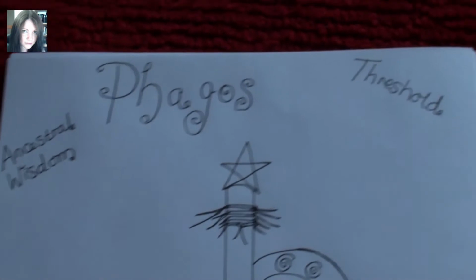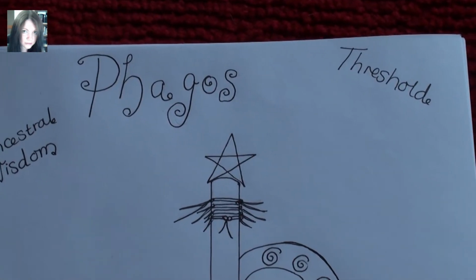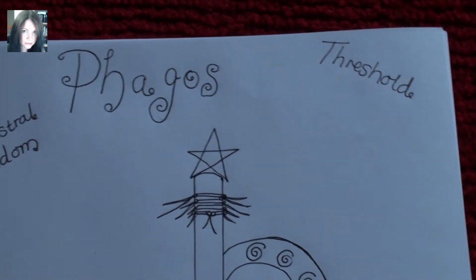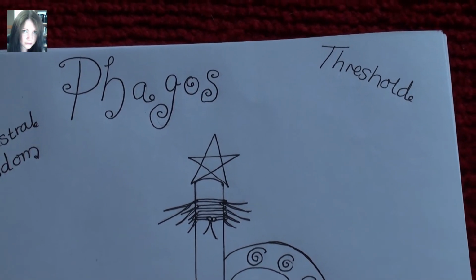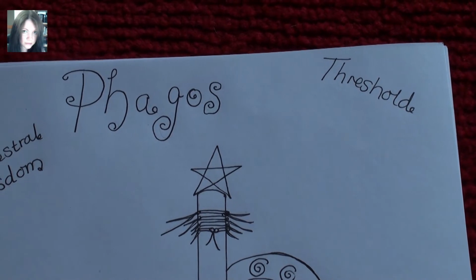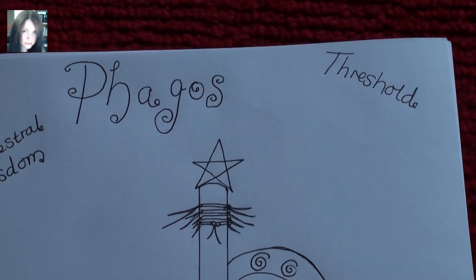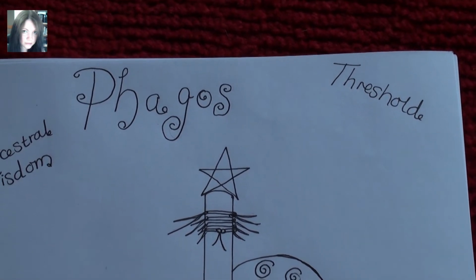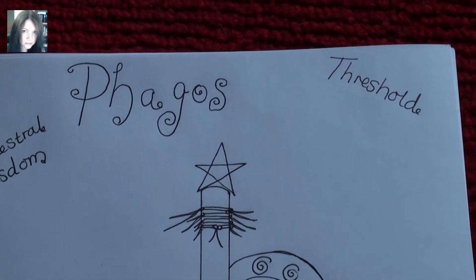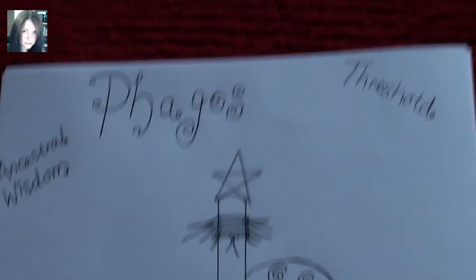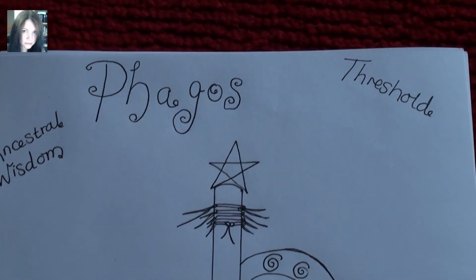Okay, so this week we are looking at Beech, which is written as Phagos, or depending on the pronunciation. So that's the first thing. Phagos feels more correct to me, but there we go.